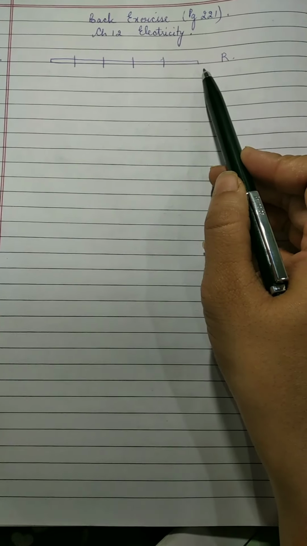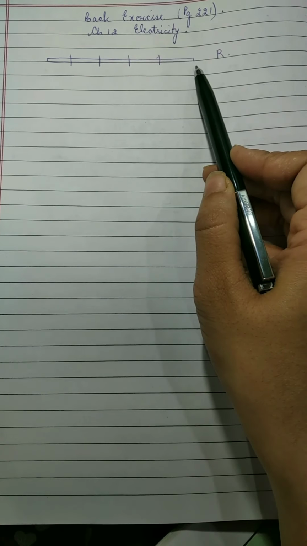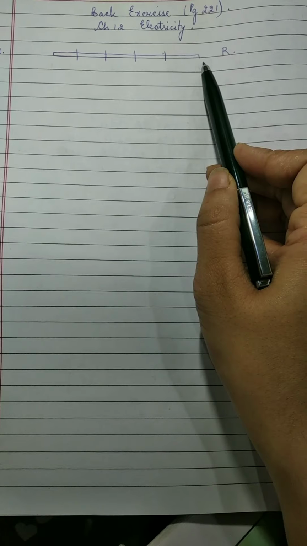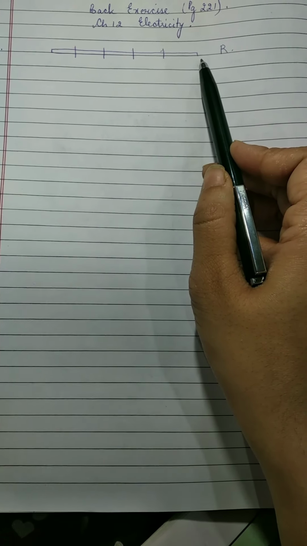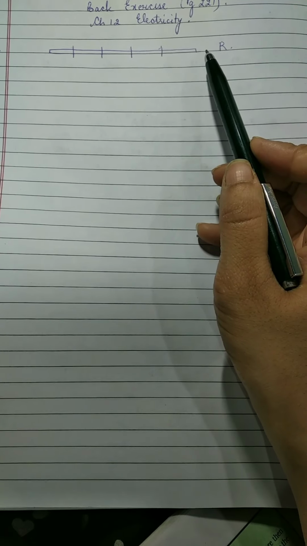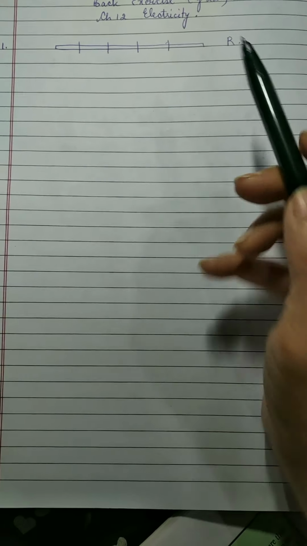Today we'll be discussing the back exercise questions of chapter 12, Electricity, that is page number 221. Beginning with the very first question: a piece of wire of resistance R is cut into 5 equal parts. These parts are then connected in parallel. If the equivalent resistance of this combination is R dash, then the ratio of R by R dash is.